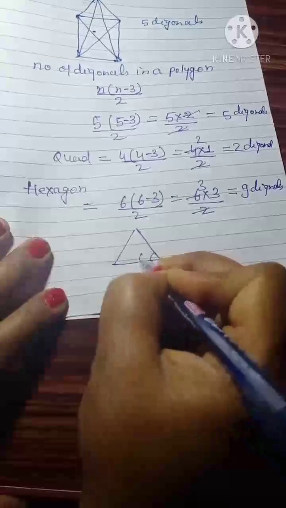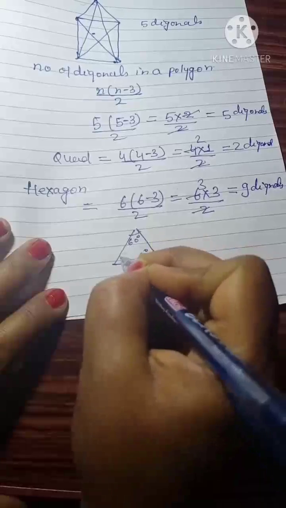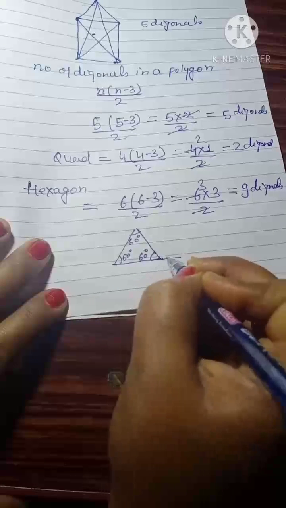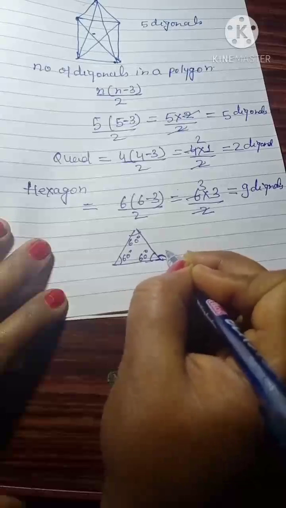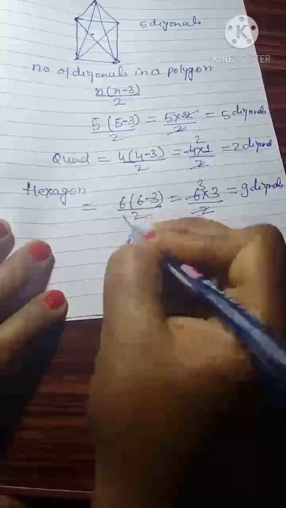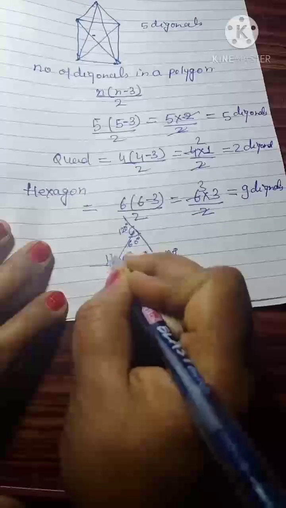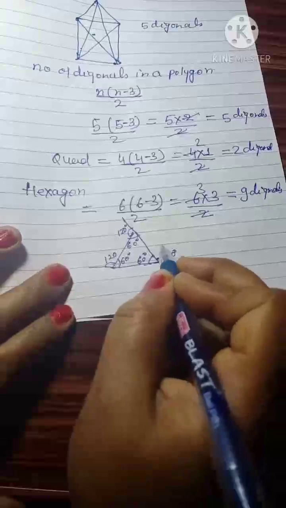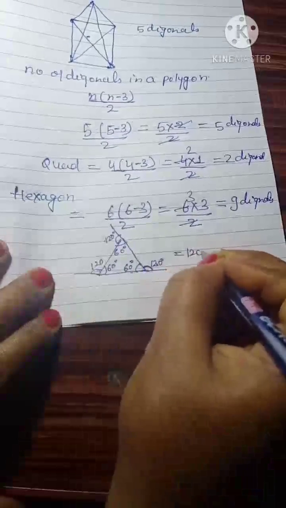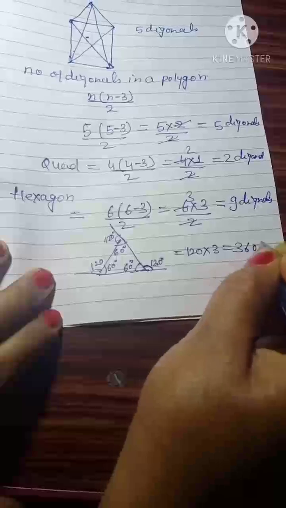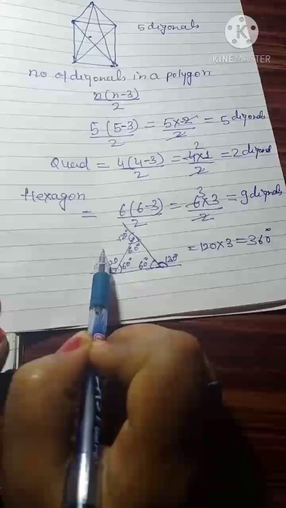See that, suppose for an equilateral triangle I am finding. It is equilateral, so all angles will be 60 degrees. If I extend this line segment, the next angle by the linear property will be 120. Here also it will be 120, and this angle also will be equal to 120. So what will it be? Sum of exterior angles 120, 120 and 120. So 120 into 3. How much will it be? 360. So the sum of the exterior angles of a triangle will be equal to 360 degrees. In a quadrilateral also it will be equal to 360 degrees.